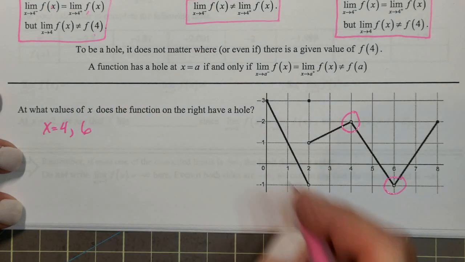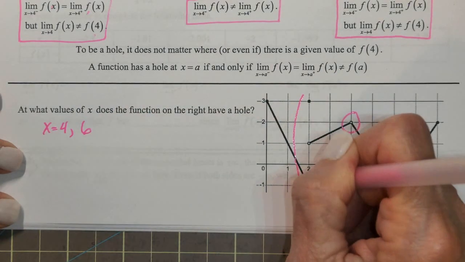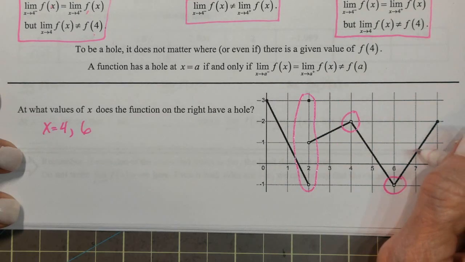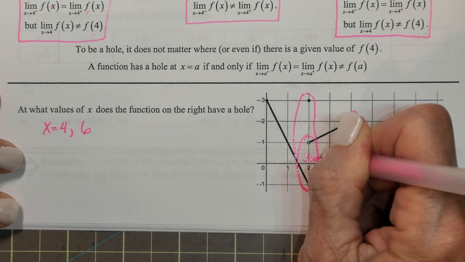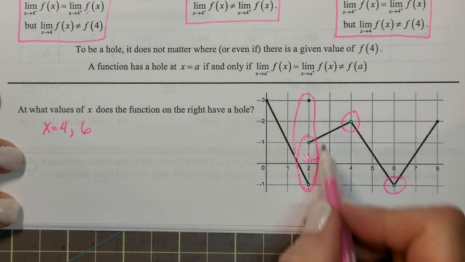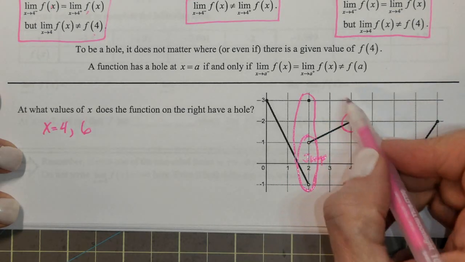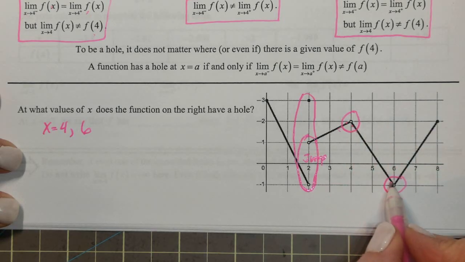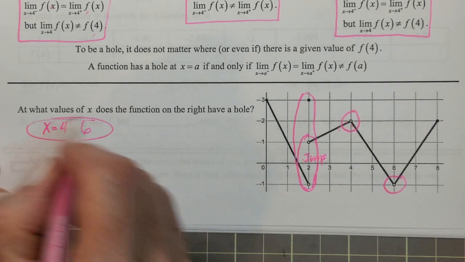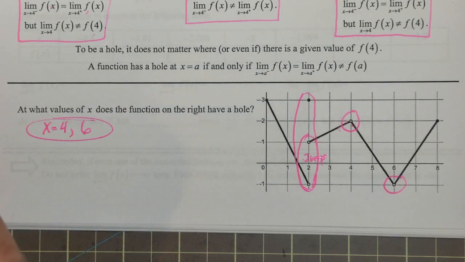Okay, not here, not there. This is a jump. Limit from the left is not equal to the limit from the right. A hole is when the limit from the left equals limit from the right. These are the only two x values where there's a hole in this graph.